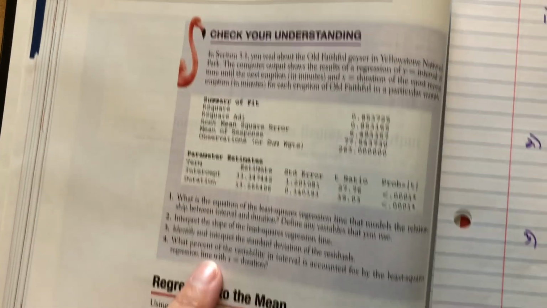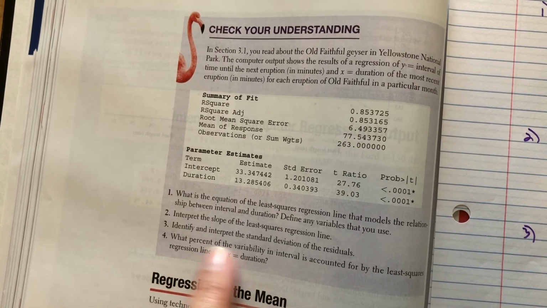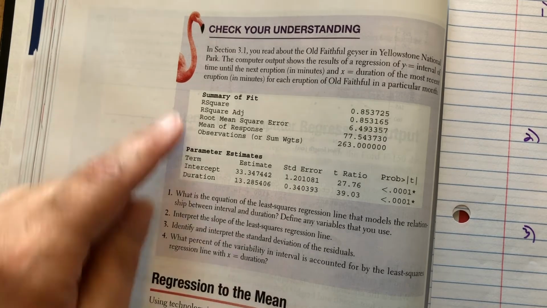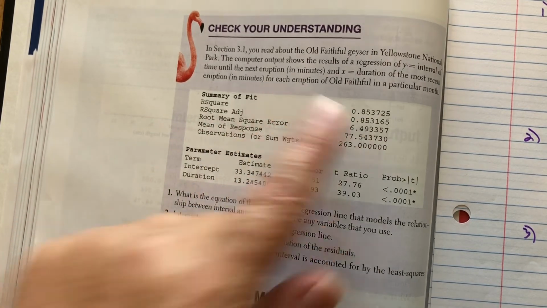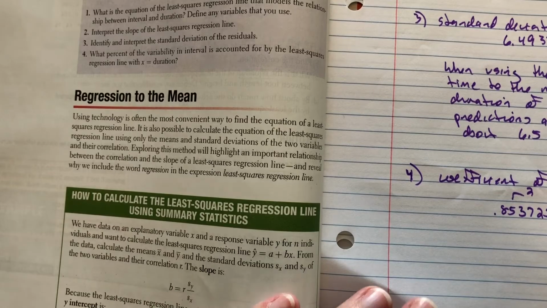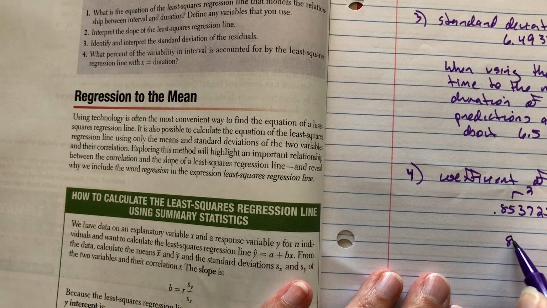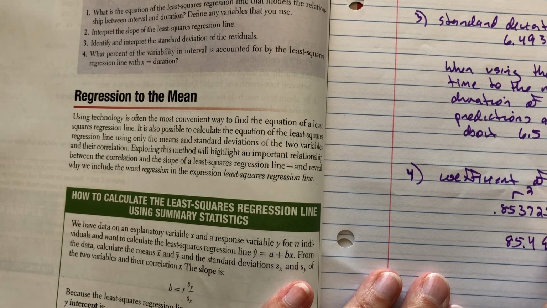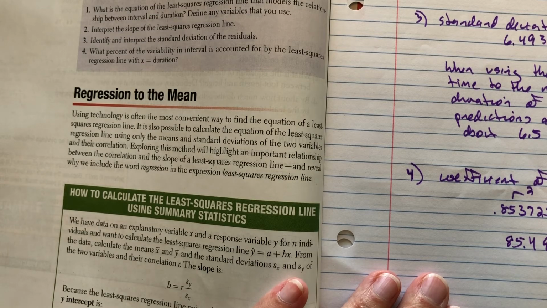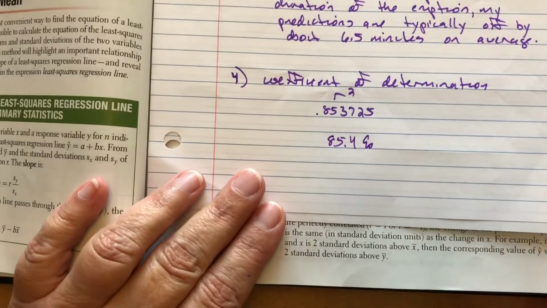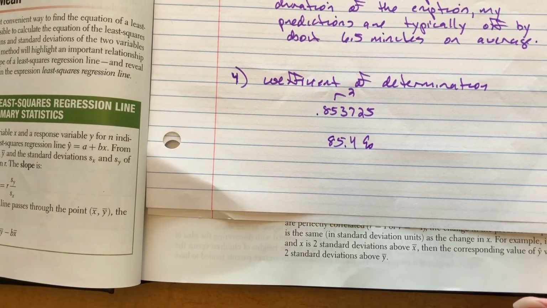Anytime you see percent of variation or percent of variability, they're talking about the r squared. So my answer is about 85.4%. I think that's it for that one.